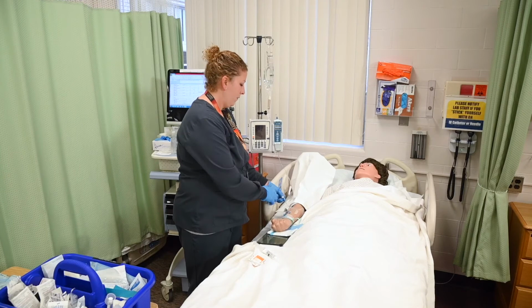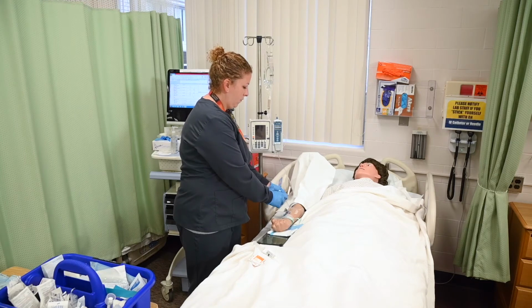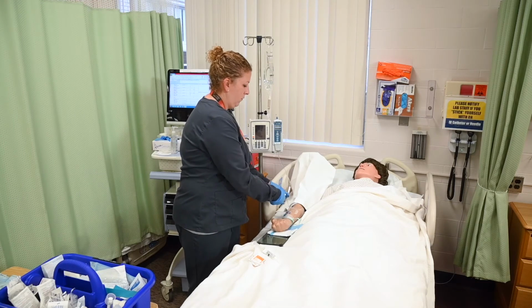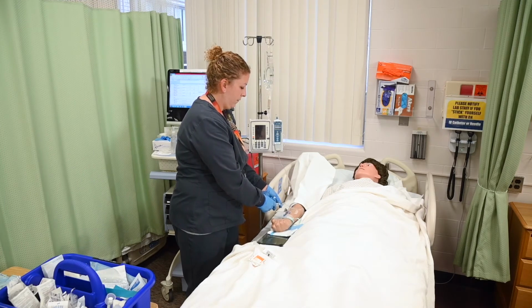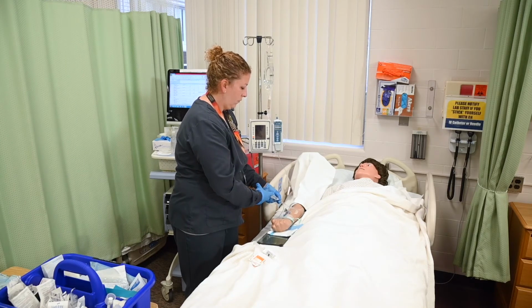Connect the 10 mL 0.9% saline flush syringe into the injection port using push and twist technique. Pull back gently on the plunger to aspirate for blood return. I have blood return. Slowly flush the injection port with saline flush.